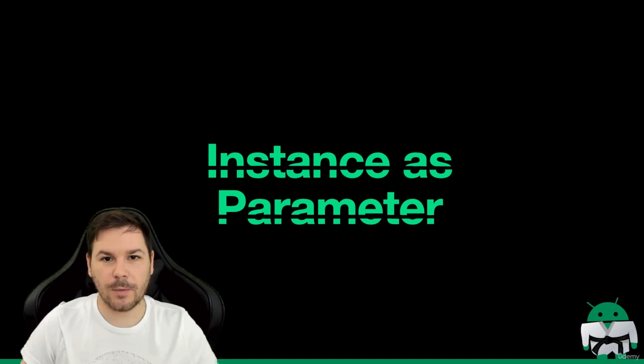At the moment, we do not know how to call a method or create a new instance that has an instance as a parameter. But this is something we will find out right now. So let's have a look.